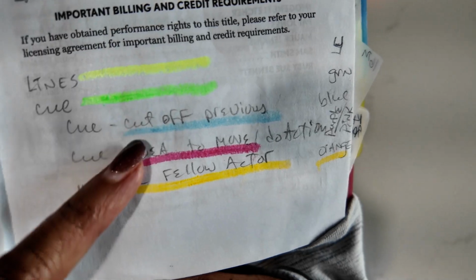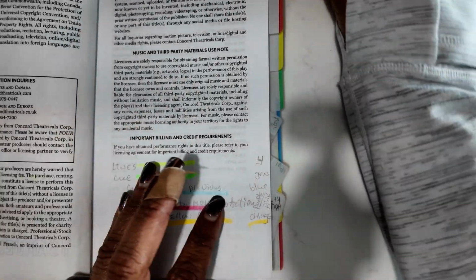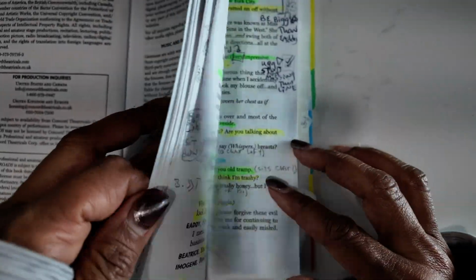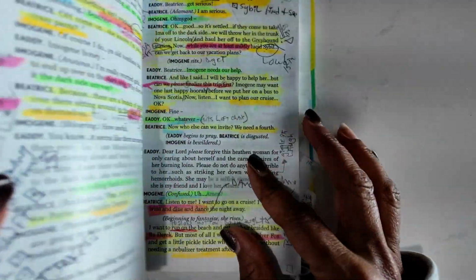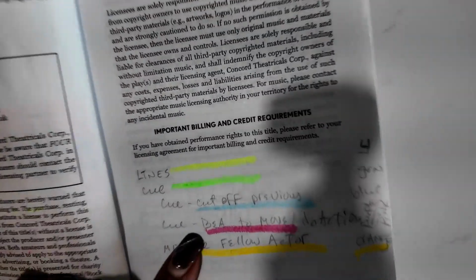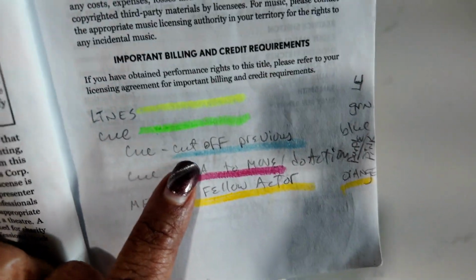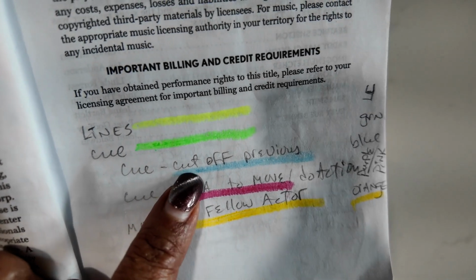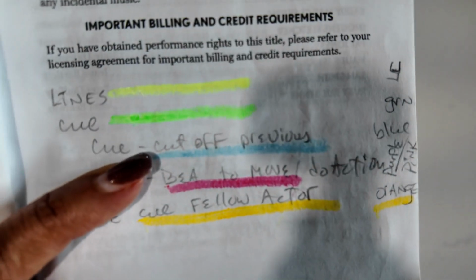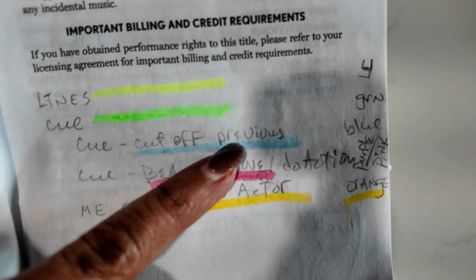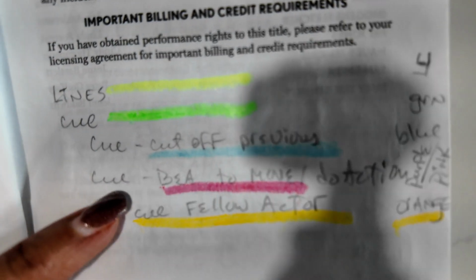Now, in this play, it's a comedy, so we had quite a few lines where, if it's their line and I need to cut them off, I would mark the end of their cue line in blue, meaning I need to cut off the previous person who's speaking.